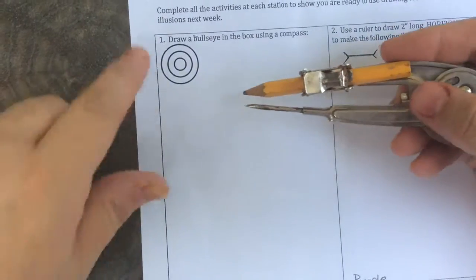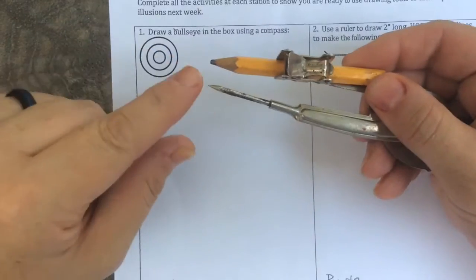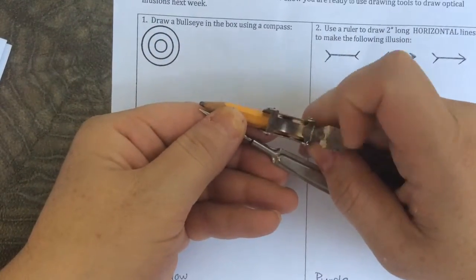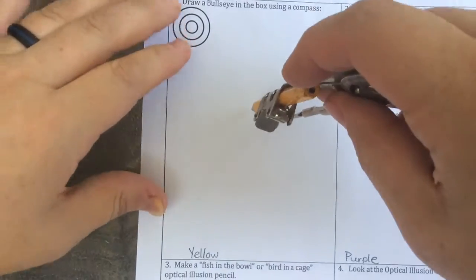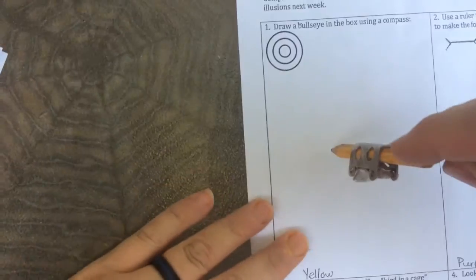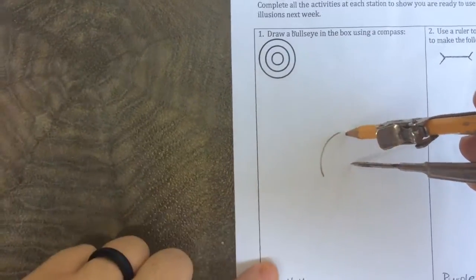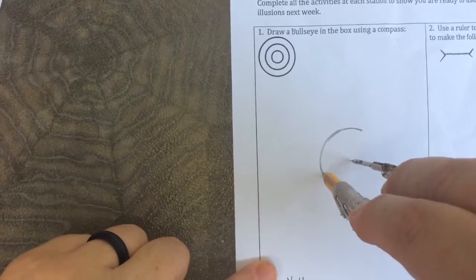A bullseye is used in a lot of optical illusions. This is a compass, has a point and has a pencil. I already lined it up for you, so please don't mess with this thing. That's going to just make it really hard to use. And you're going to put it down. Now there's more than one way to use it, and it's a little tricky. You have to hold your hand in place. I'm putting pressure on this point here, and I go around, but of course my arm can't rotate all the way around. So then I go the other way.